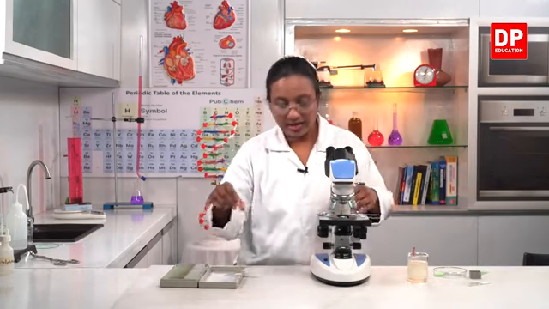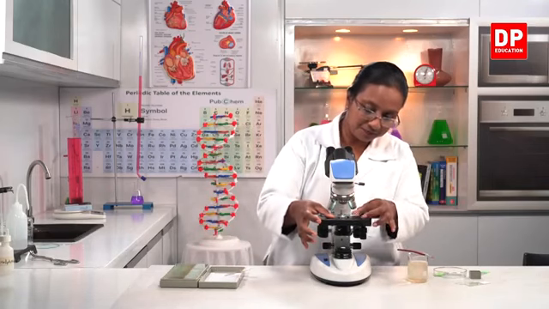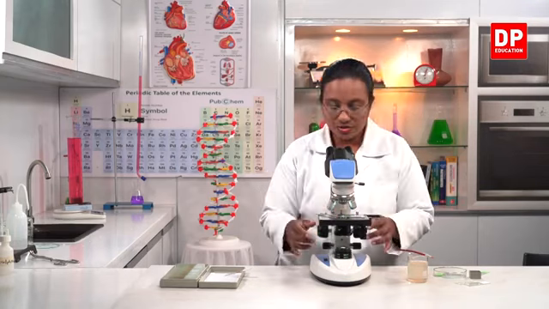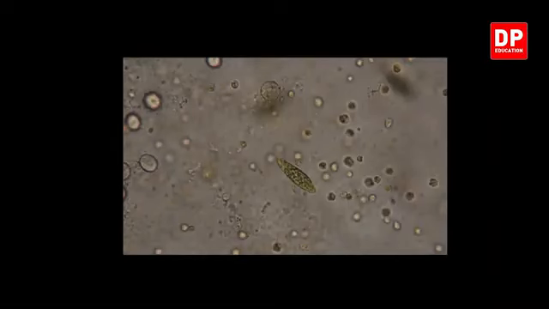Same as that, I have a euglena here, a permanent slide of a euglena. That also can be observed clearly. So here again, can you all see the cell under low power itself? You can see that unicellular structure of euglena.